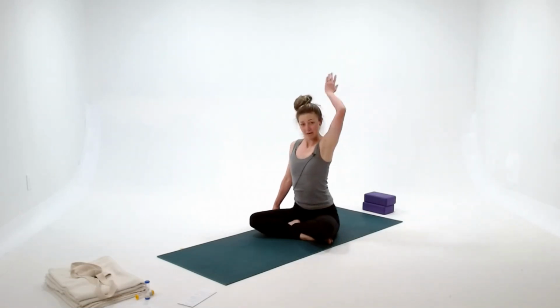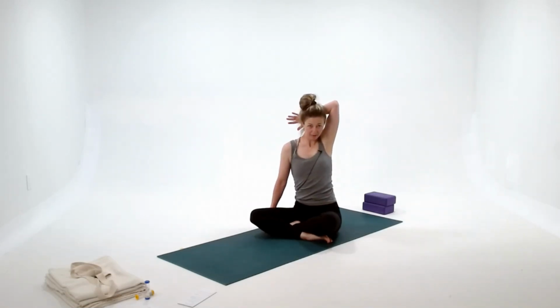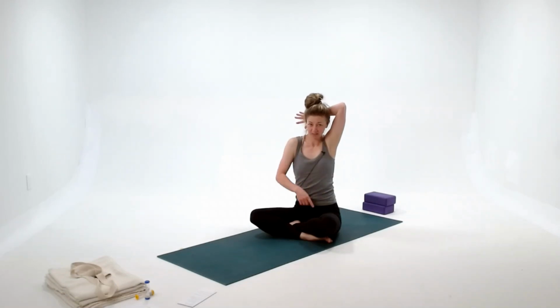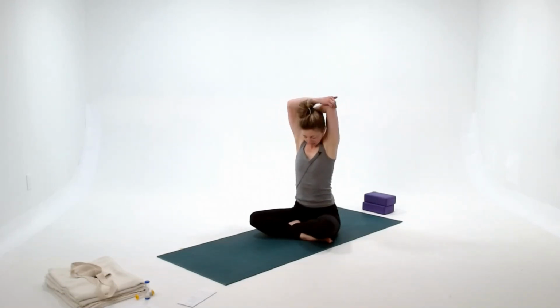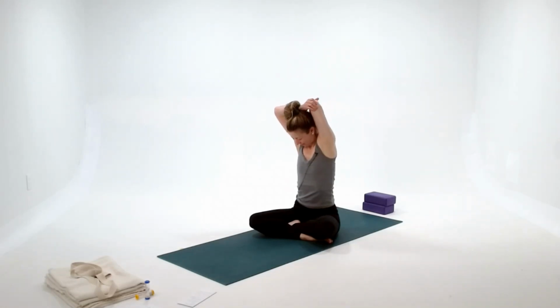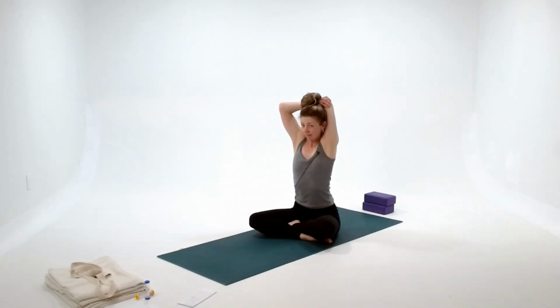Left arm goes up, heading back. So same thing, you can see how naturally my hand is out to the side, my elbow's way out to the side. I'm trying to guide my elbow behind my head gently. And then guide the fingertips down the back. And then eventually lifting the chin.